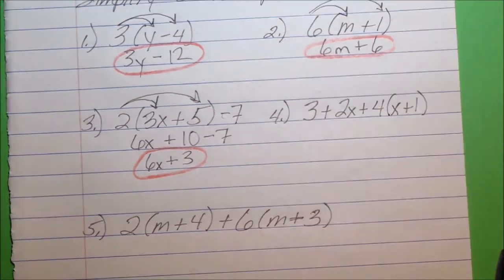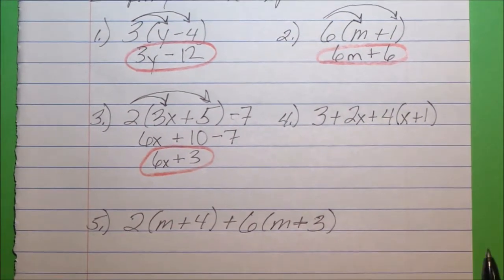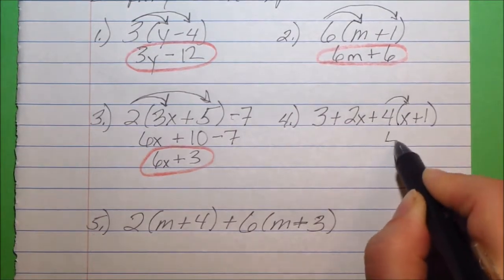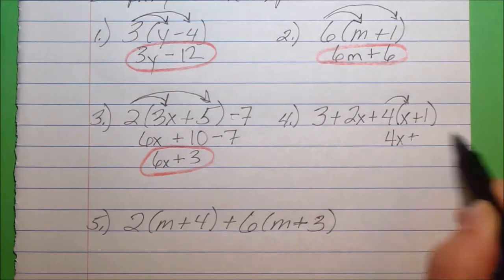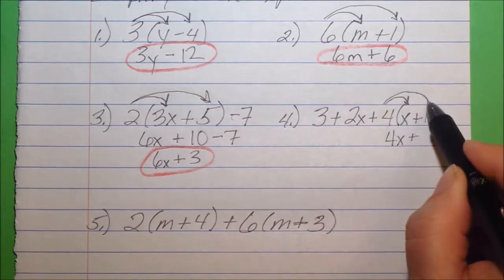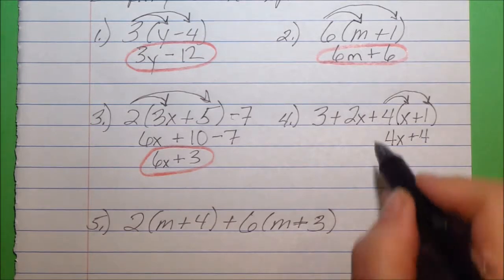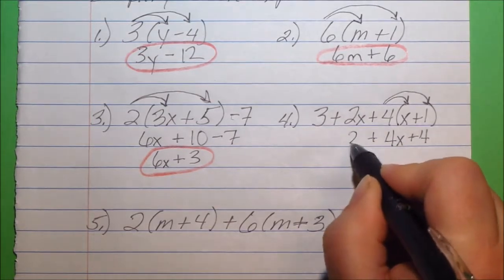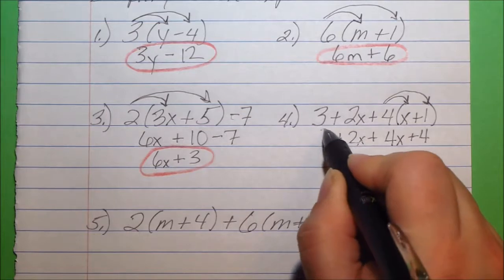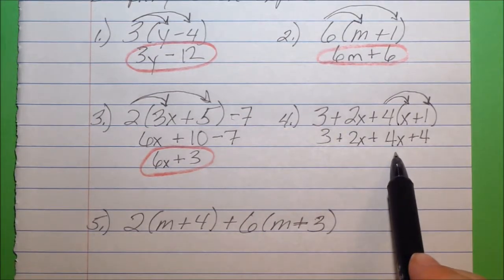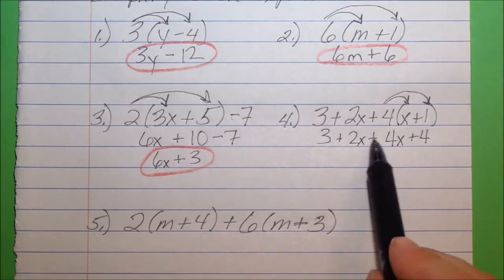All right, number 4. Distributing first. 4 times x is 4x. Bring down the operation, which is addition. 4 times 1 is 4. Okay. We've done the distributing, so now bring down the rest of the expression and combine like terms. I have a 2x and a 4x. Those are like terms. There's an addition between them.